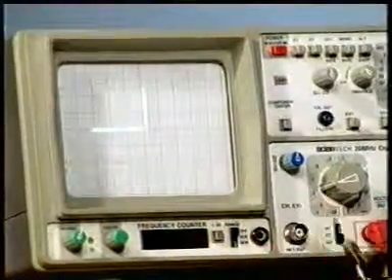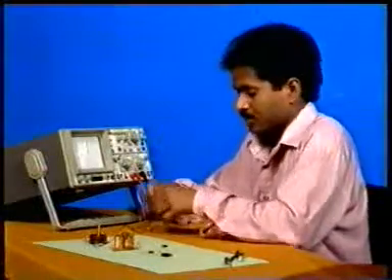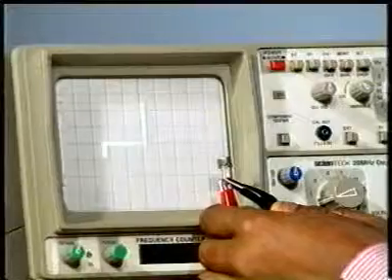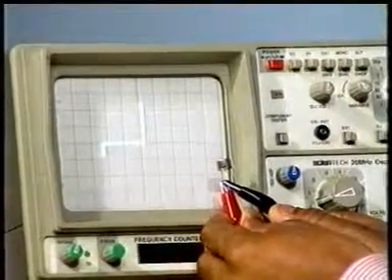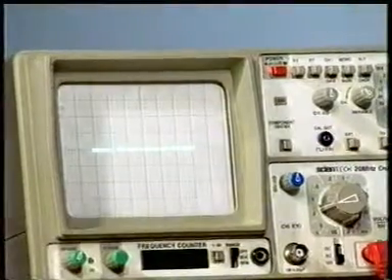Okay, change it between base and emitter. Let us see. Again he is getting this type of curve, very fine. Then change it between emitter and collector. Yes, let us see what do you get.